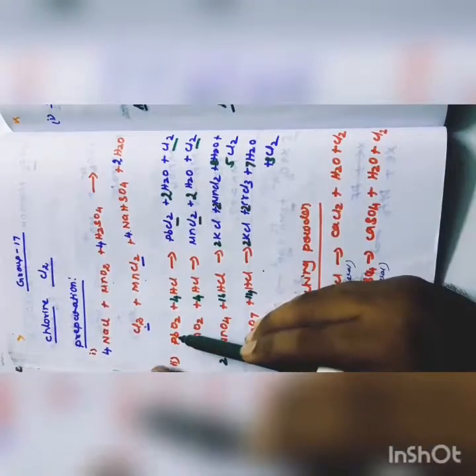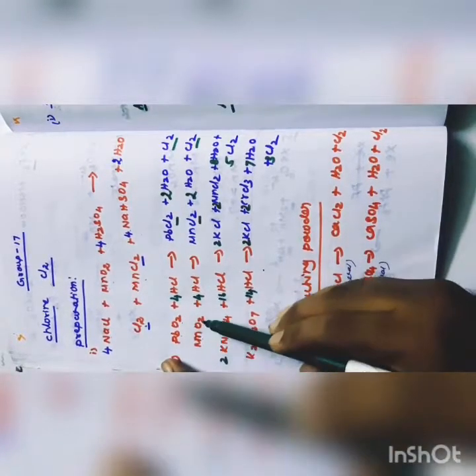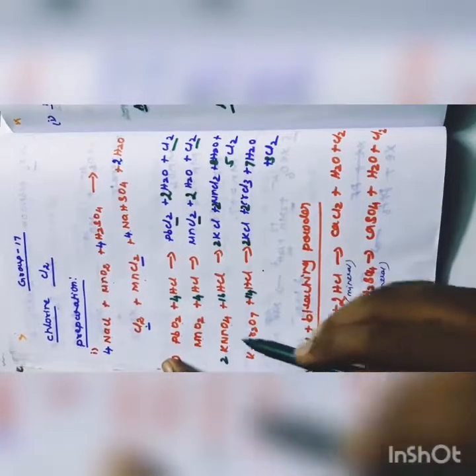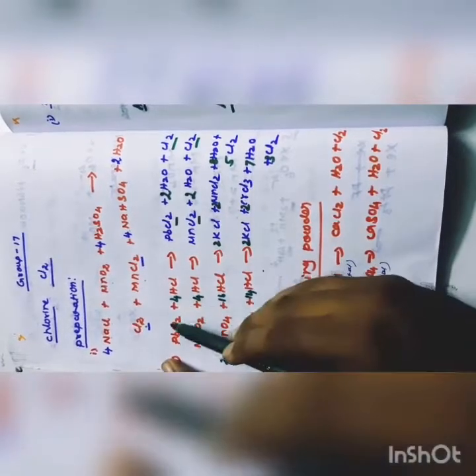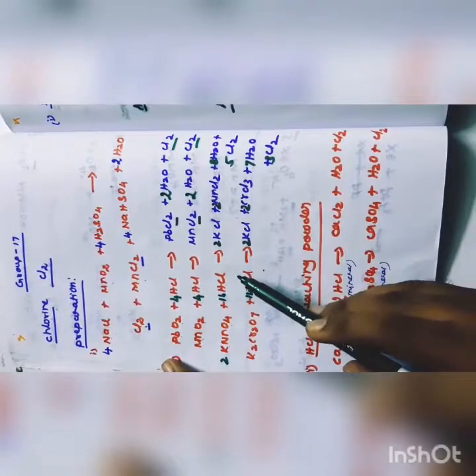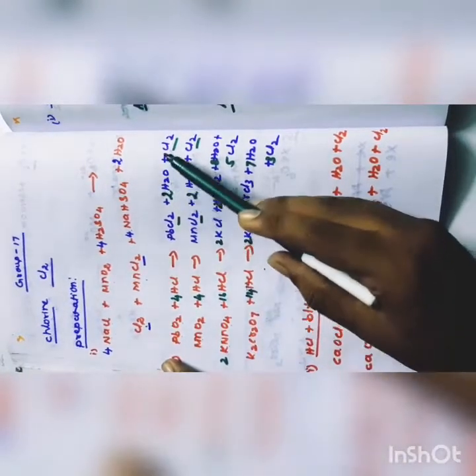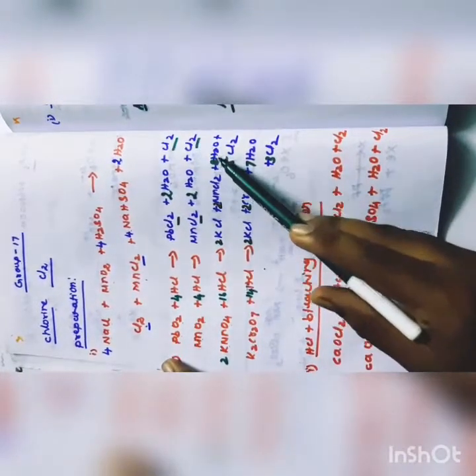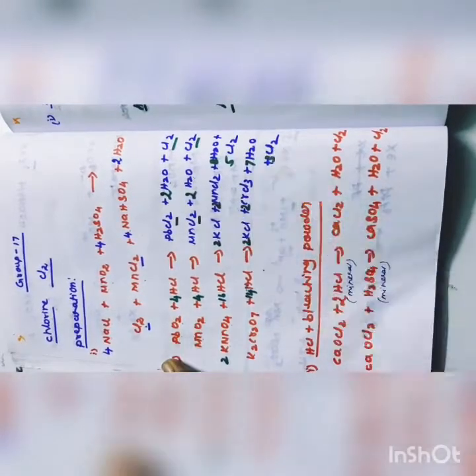Okay, so as well as lead dioxide and manganese dioxide and potassium permanganate and potassium dichromate, all these chemicals when they react with the hydrochloric acid, the two things are common: water and chlorine.